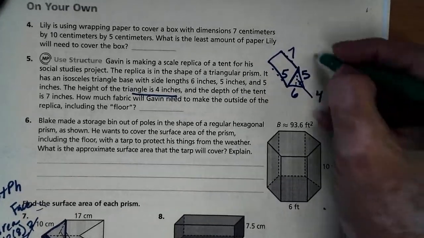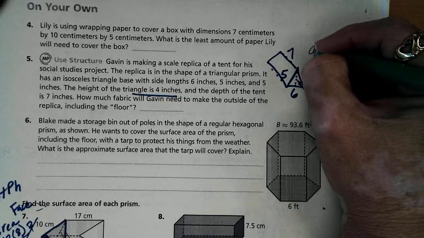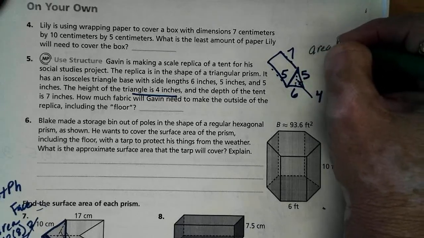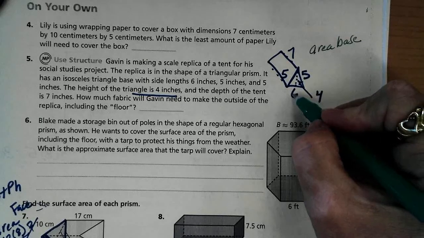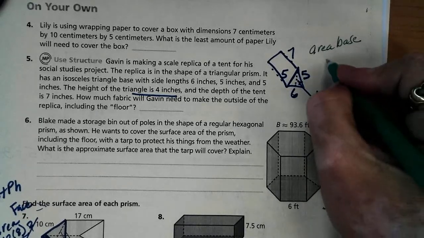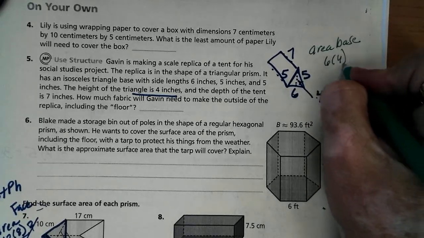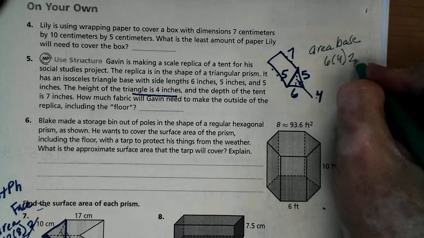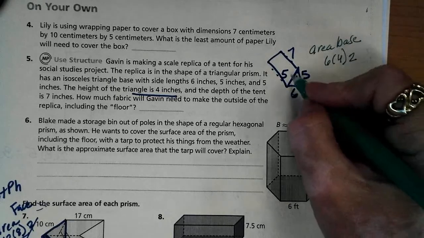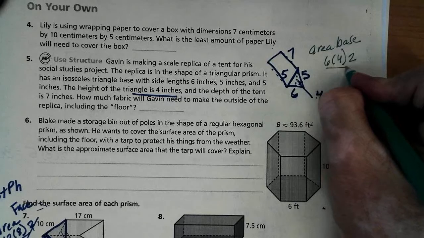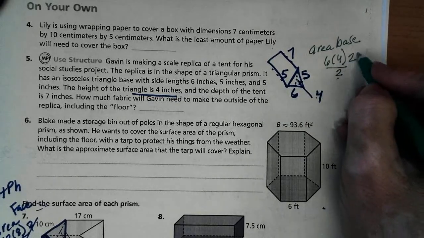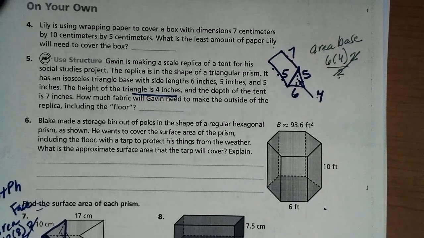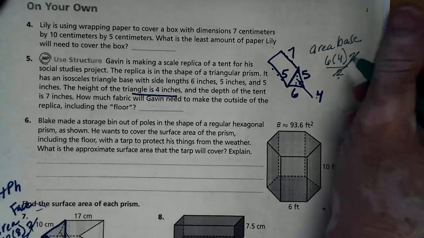Right? So we need to find the area of the base. So the area of the base is 6 by 4. So technically it is times 2 because I have a front and a back, but because it's a triangle, I divide by 2. So those 2 cancel out.